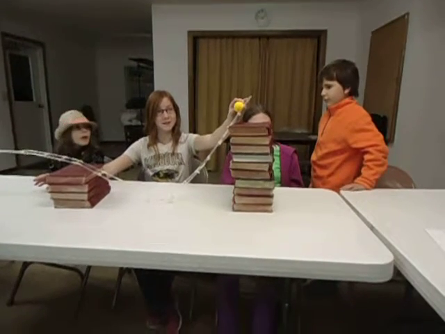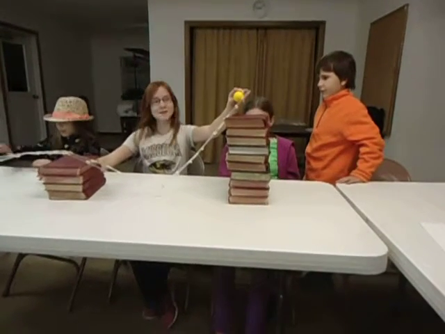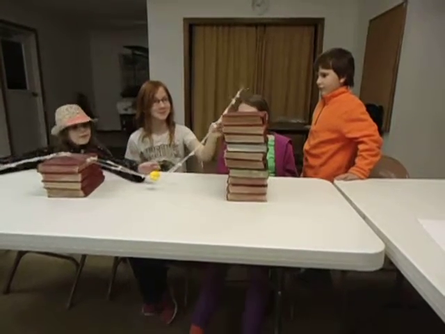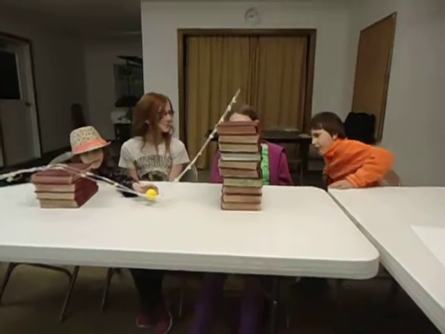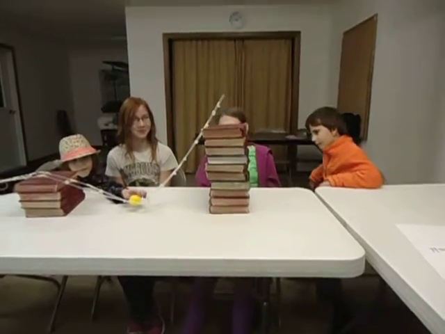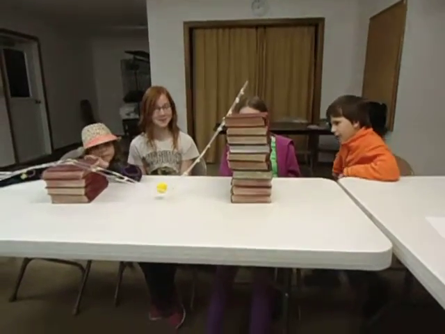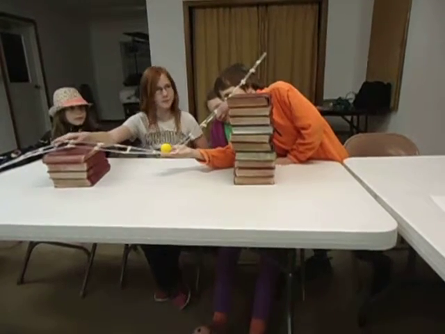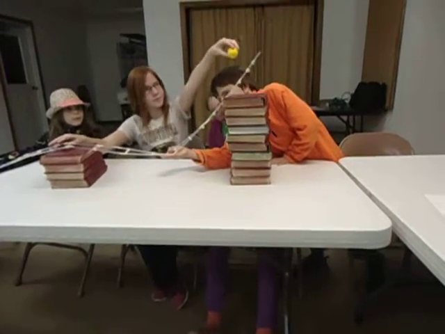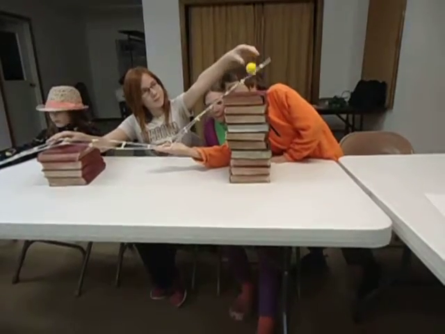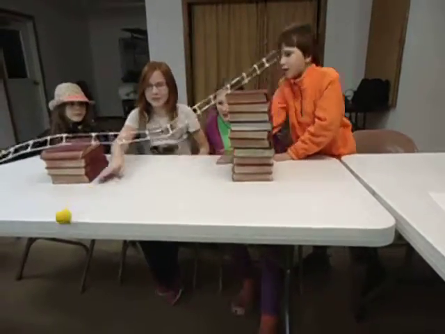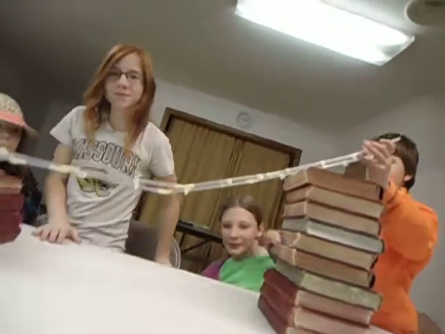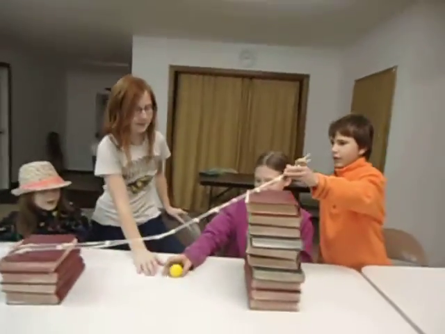Does that work? Test it and see. Okay, so what do you think you're going to have to do to correct that? Have this a little bit higher. Almost made it.